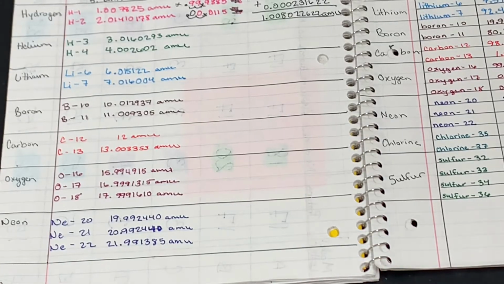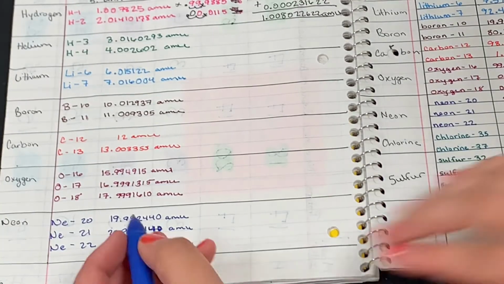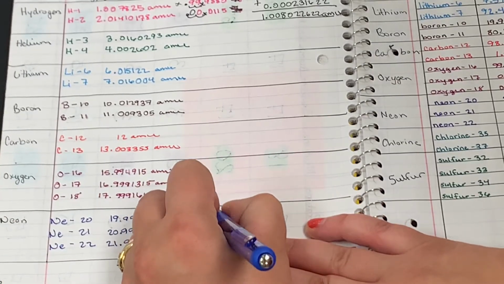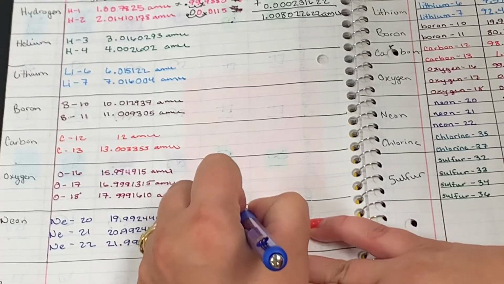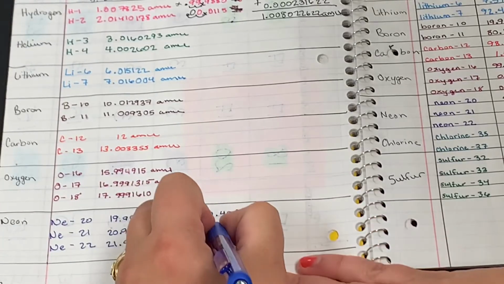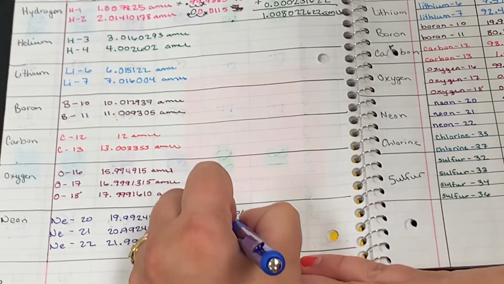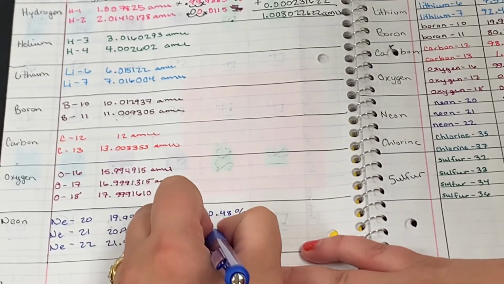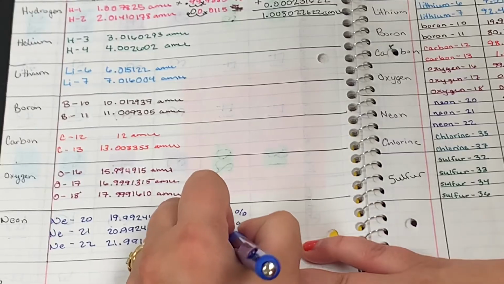Okay, so let's look at neon. I'll do neon, then that way I've done the top and the bottom and you're good to roll. All right, so for neon, we have 3 isotopes and the process is exactly the same. So let's go ahead and grab our percentages. For neon 20, the percentage was 90.48%. Neon 21 was 0.27%. Neon 22 was 9.25%.